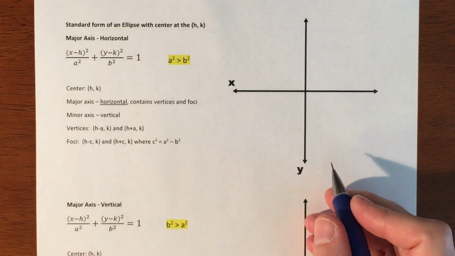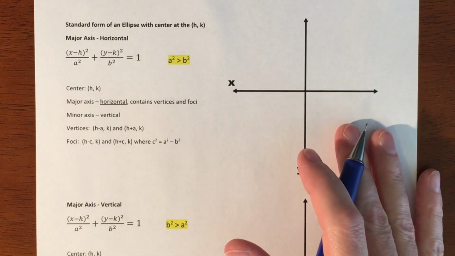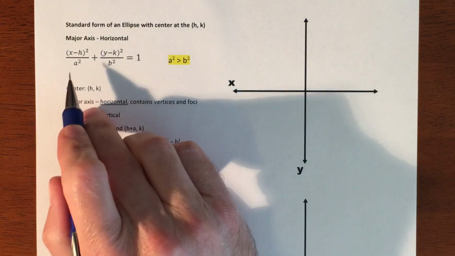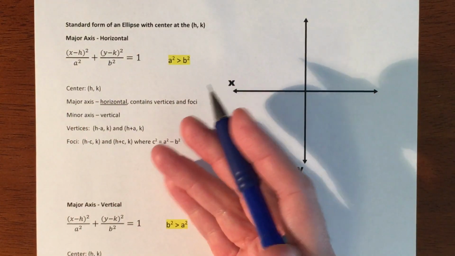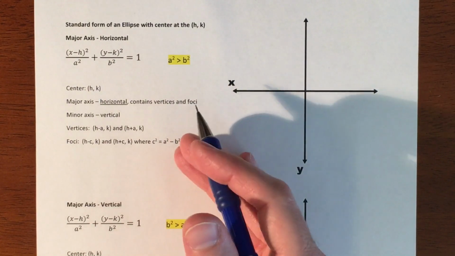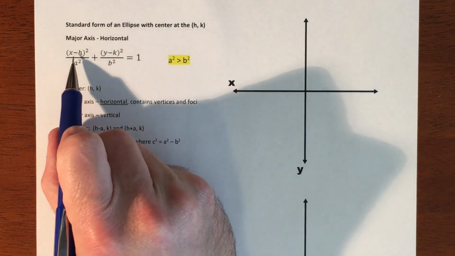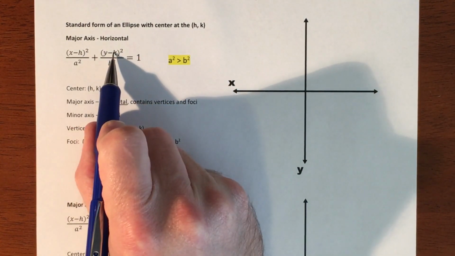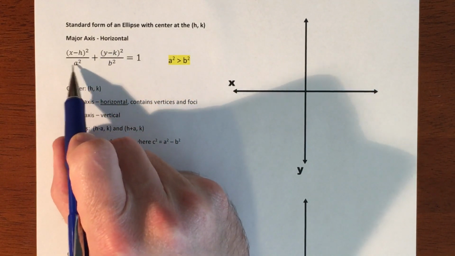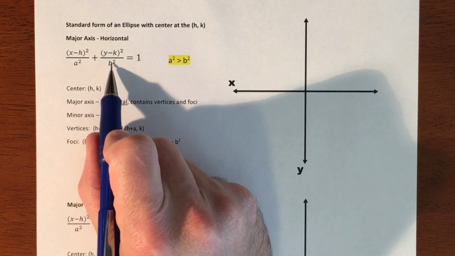So we're going to spend this video just talking about what the difference is and what it looks like. You're going to have a center, slash kind of vertex, of your ellipse. This is going to shift left and right. This is going to shift up and down. And then these are kind of like your radius values.